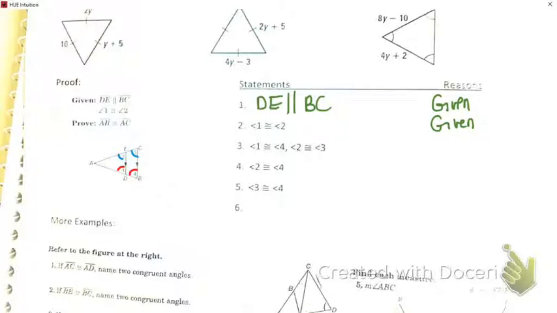Look at those angles. Look at the red and look at the blue. Most of the time when they talk about angles, what you write down is the kind of angles that they are, because that tells you why they're congruent. So what kind of angles are the red, and what kind of angles are the blue? They are acute. What else? Just because they're acute doesn't mean they're equal. Are they vertical?